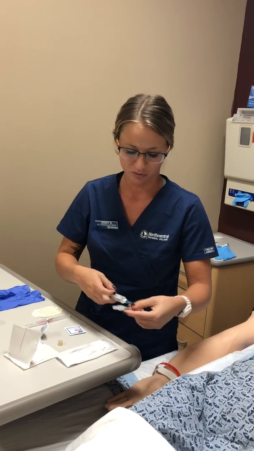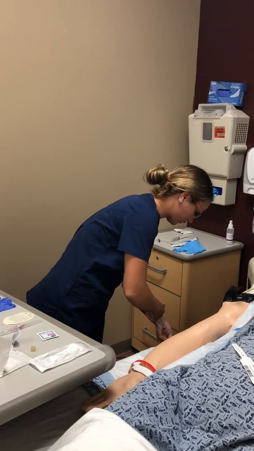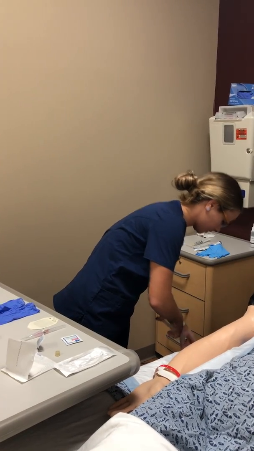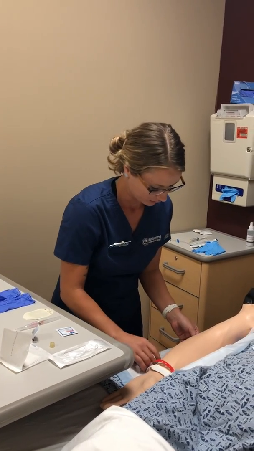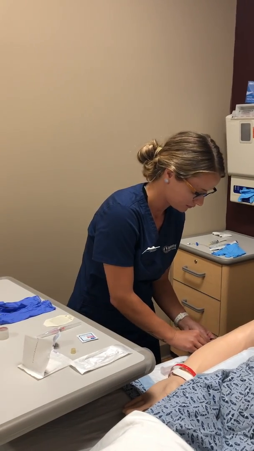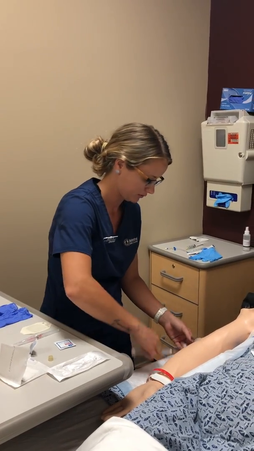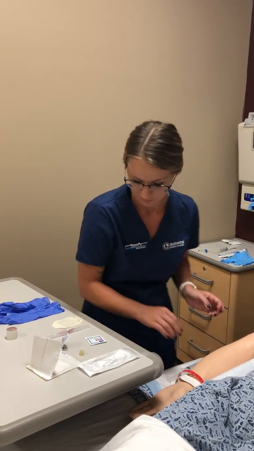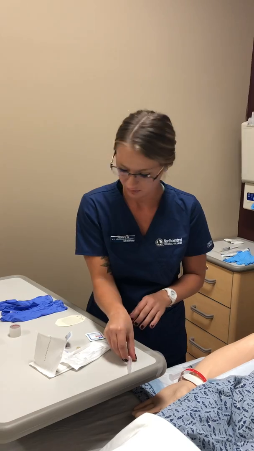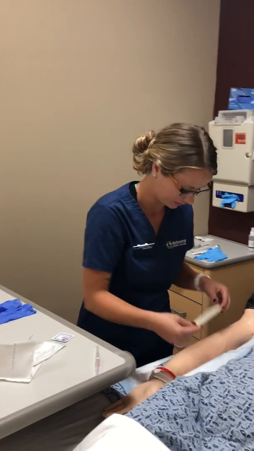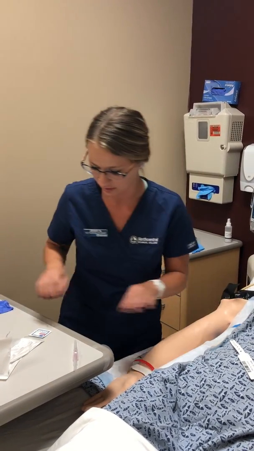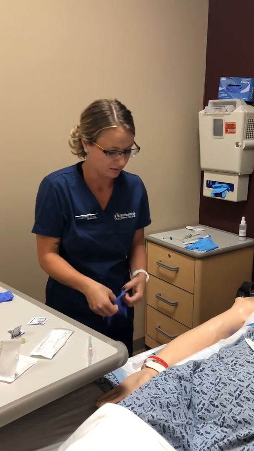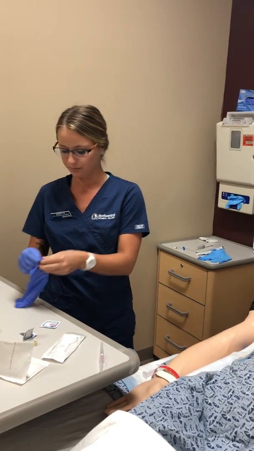And I just want to make sure to prime the tubing so there's no air that gets in. Looks good. Just going to set that right there next to you, Mary. Just check that was locked. Okay, I have my needle right here. I have my dressing ready. I'll set that right next to her. So I'm ready for that. Okay. And I'm just going to go ahead and put my gloves on here.